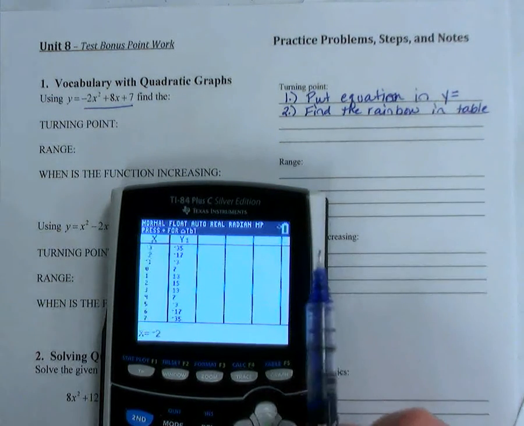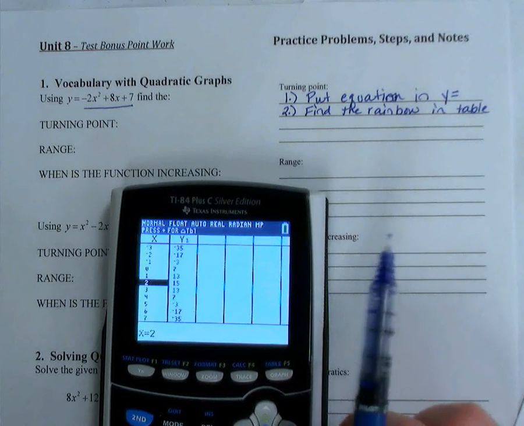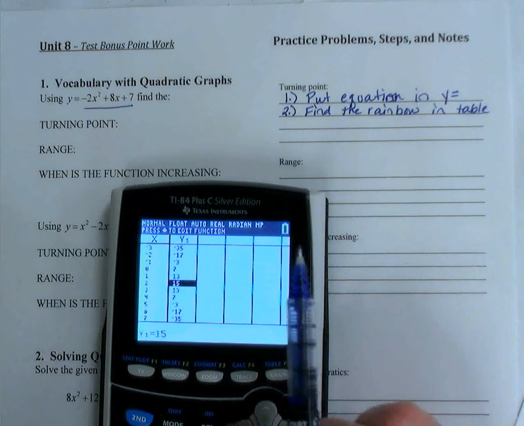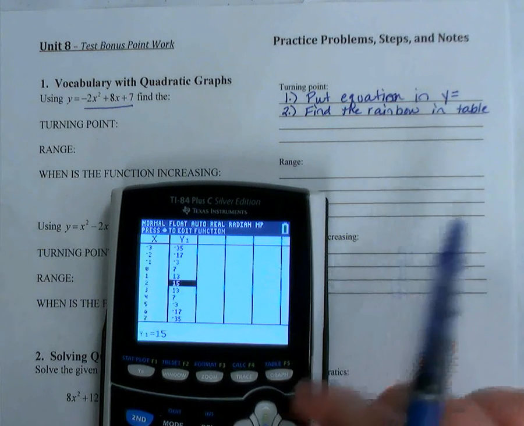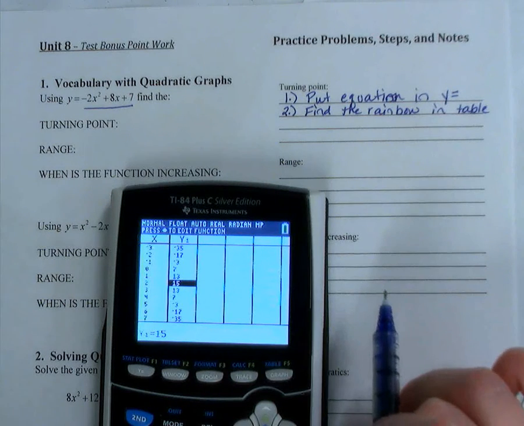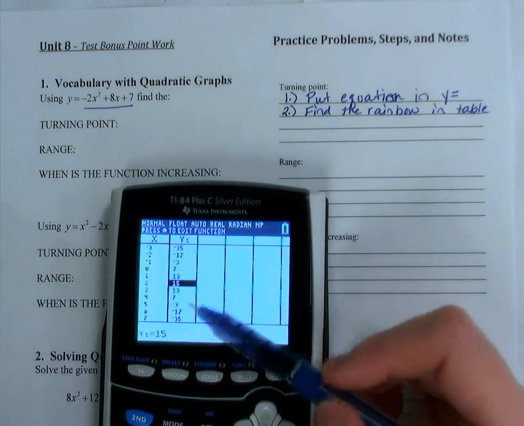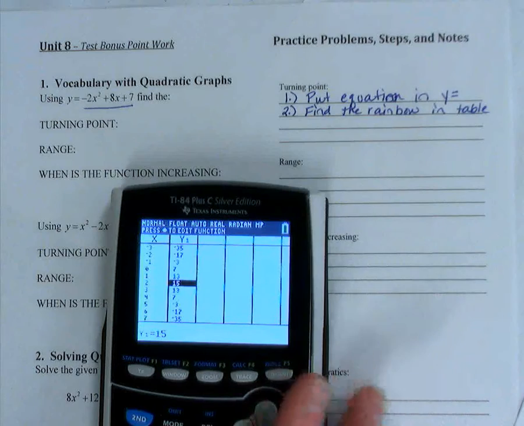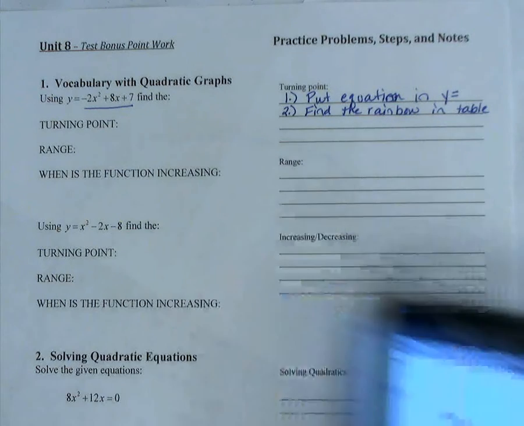If you look closely at your calculator, you'll see that you have the point (2, 15) sitting in the center of your rainbow, because all the y values are repeating around the 15. So that's your turning point.